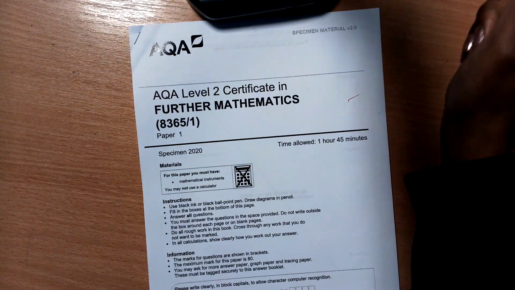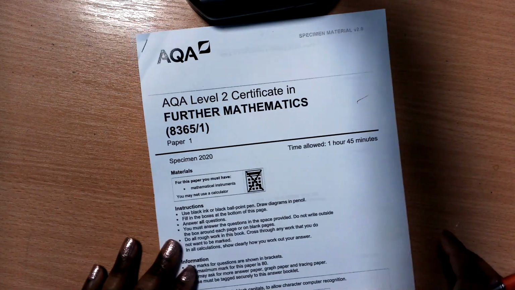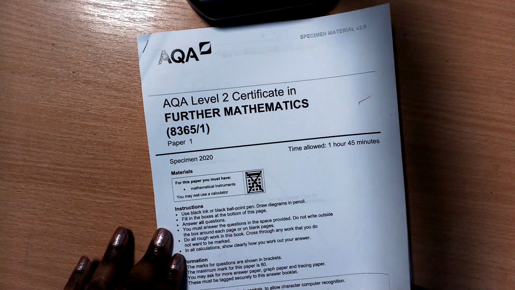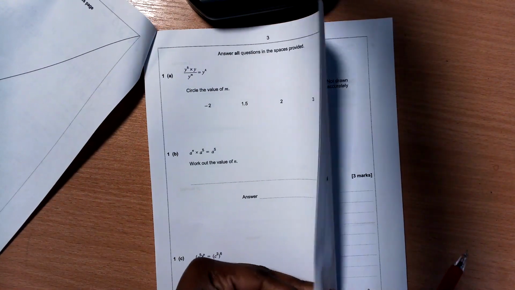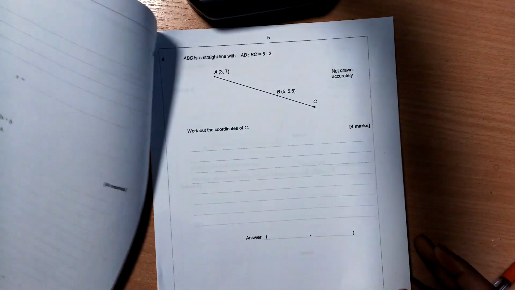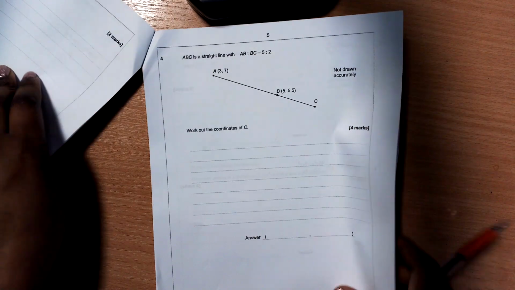Hello further mathematicians. I'm going to go through some revision of paper 1, things you may have forgotten while you've been revising for ordinary maths or for your other subjects. Okay, so the first one I'm going to go through is dividing a number into a given ratio.